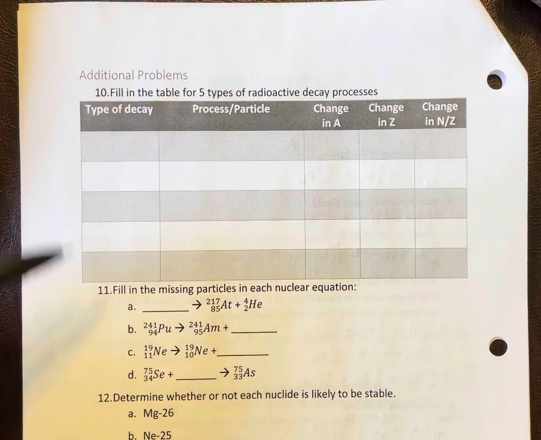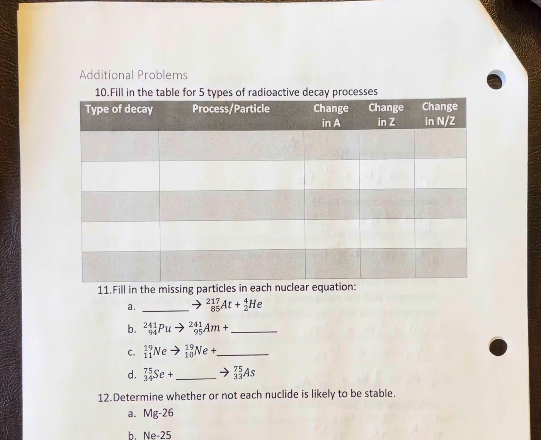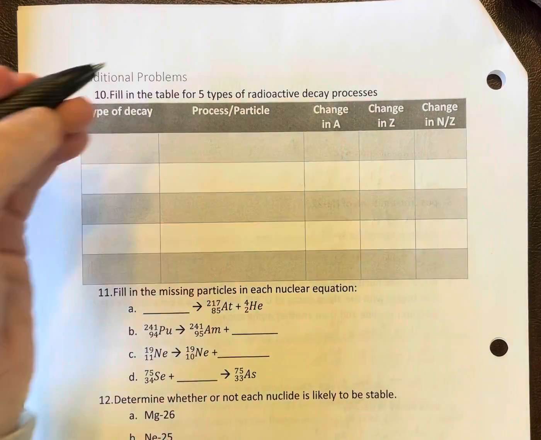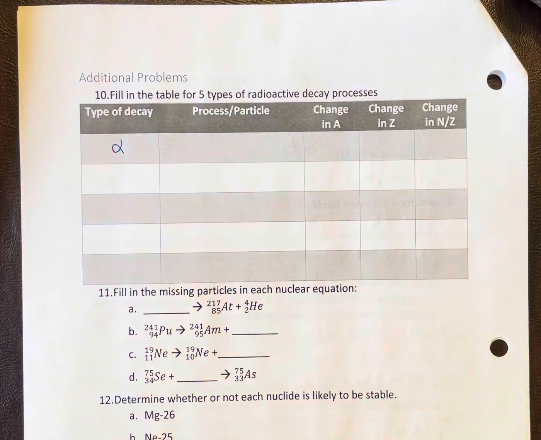This is just a very helpful review for types of decay. So the first type of decay is alpha decay. You can put these in any order you want.